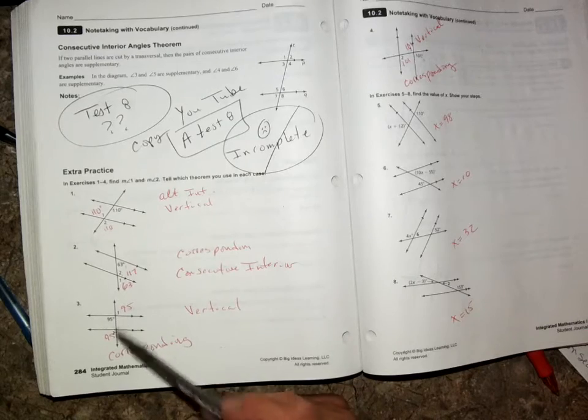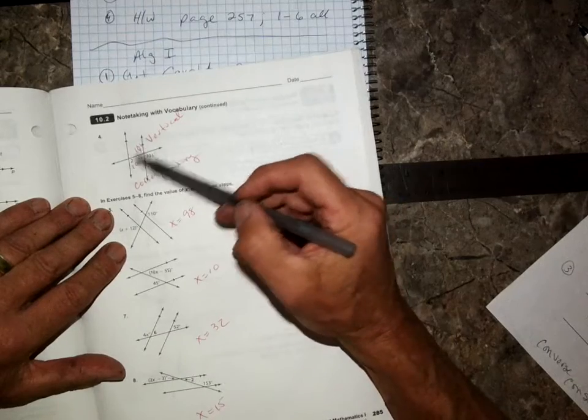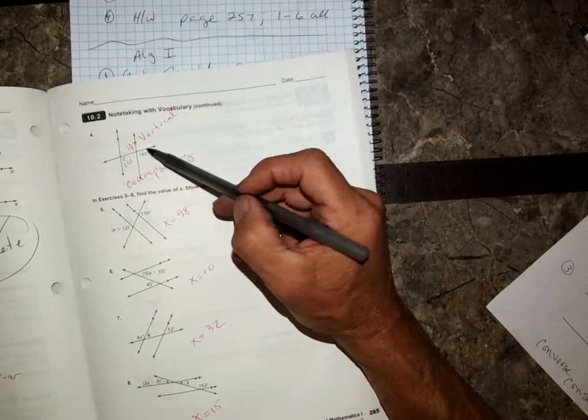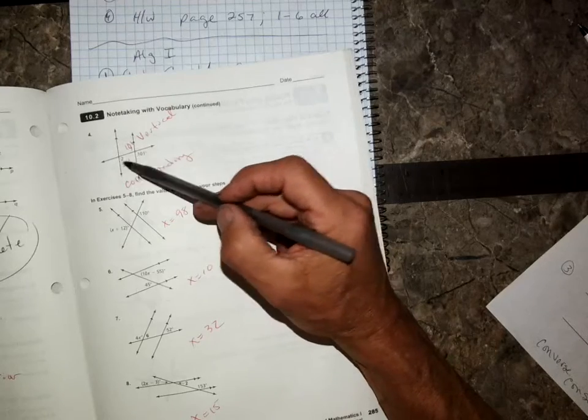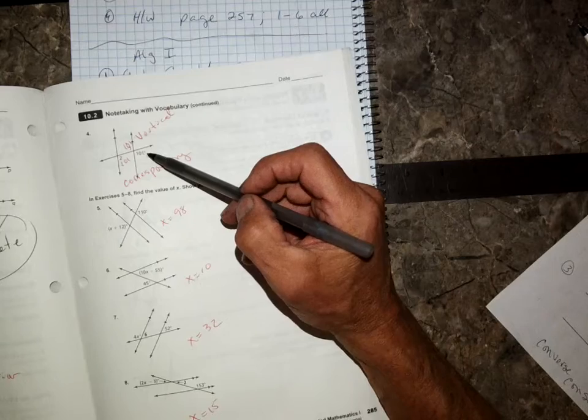See the F. Number 4, we can say that 1 and 2 are congruent by alternate interior, but the really one is 2 and the 100. See the F, there's your corresponding. See the F. Corresponding angles is the F. And that one's 101 by vertical angles.